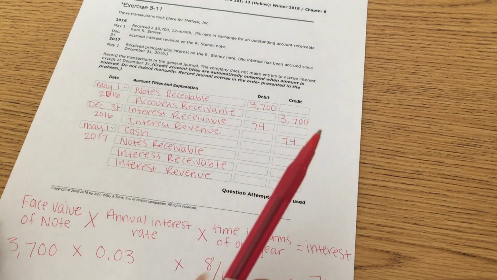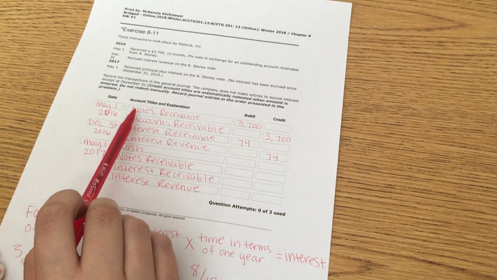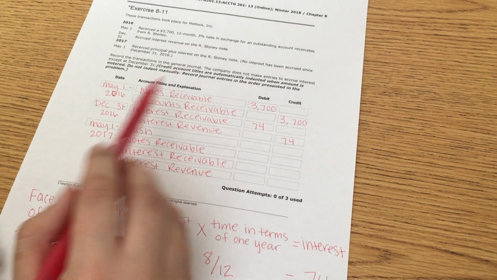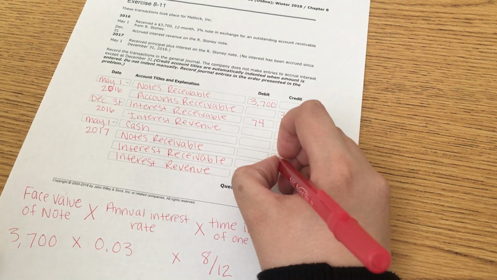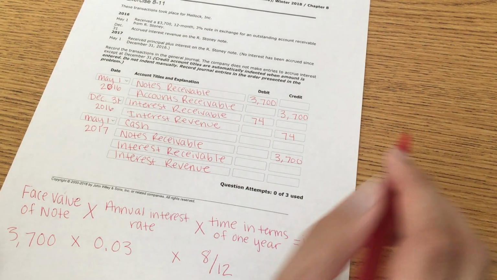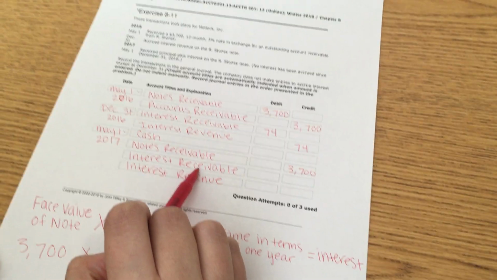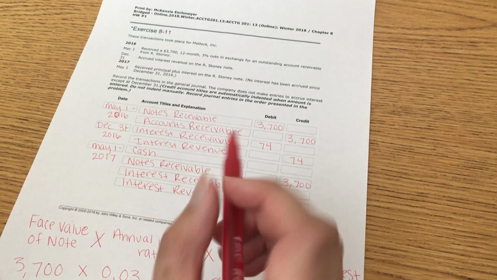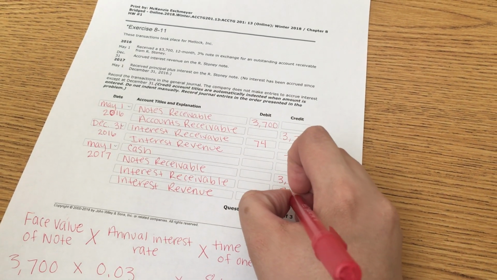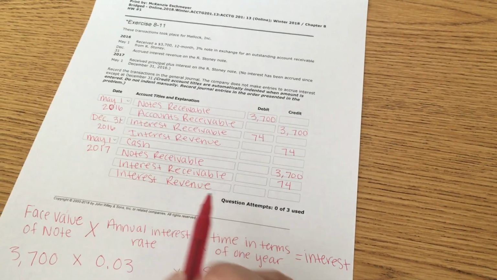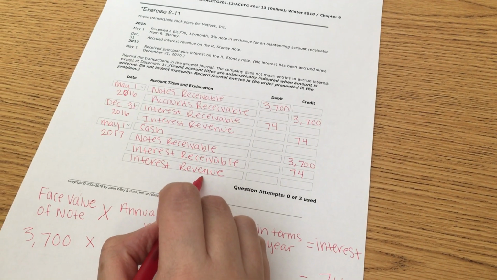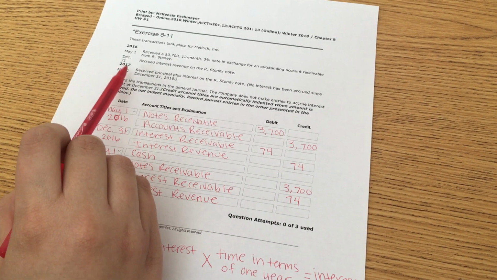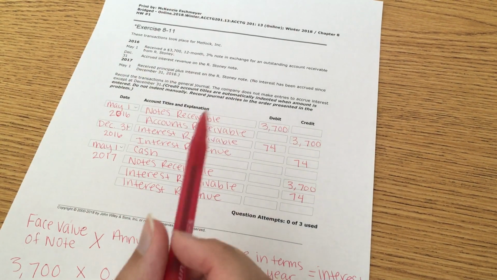So first, what we know, we have to credit the total amount of notes receivable that we did in the very first journal entry. We're going to have to credit that complete amount of $3,700. Next, the interest receivable that we debited last transaction is now going to be credited as well. But we need to recalculate another interest revenue that happened from the beginning of 2017 all the way through May 1st, 2017.